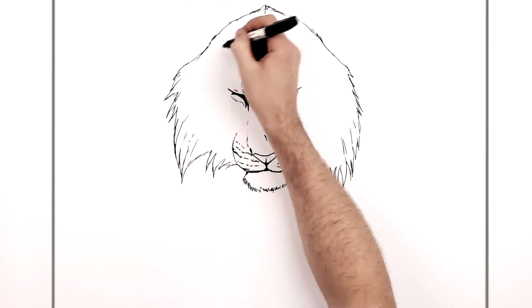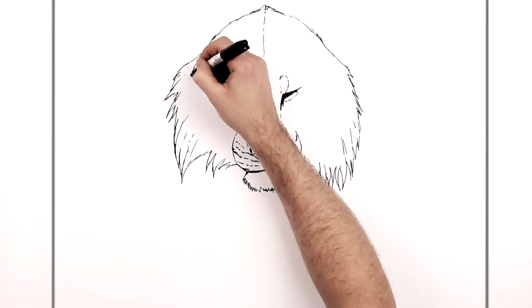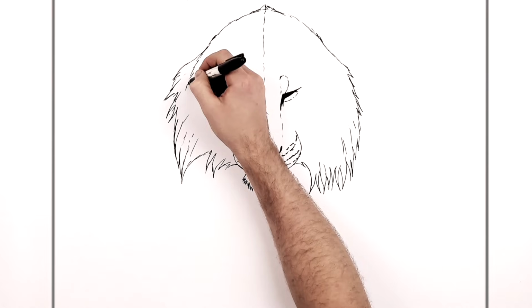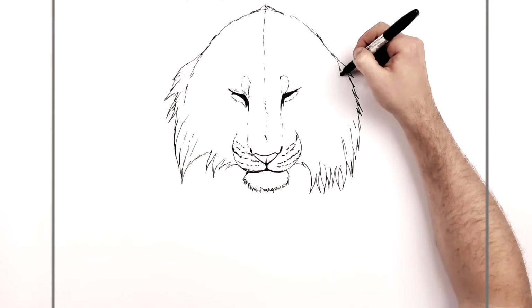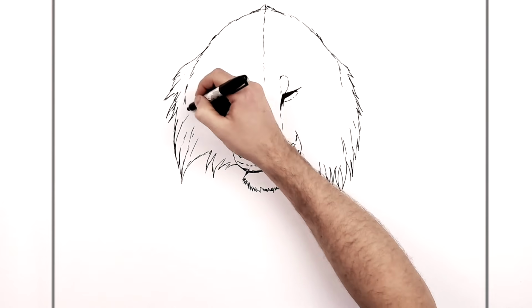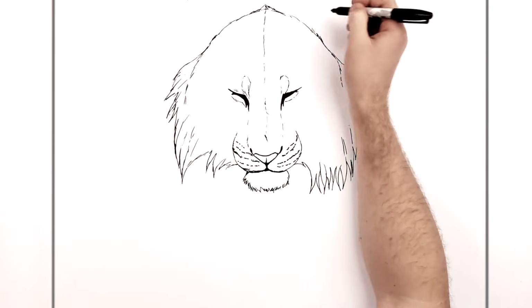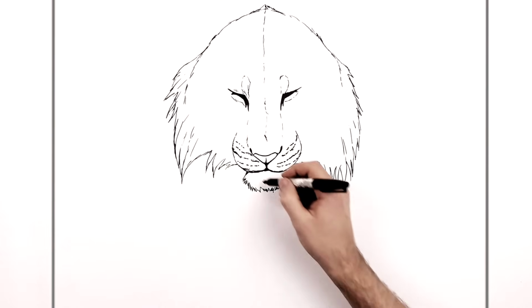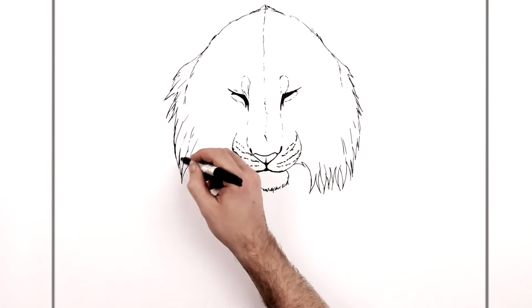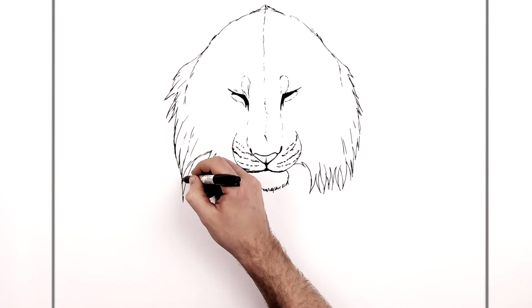Not bad. I'm happy enough. I was sort of apprehensive about doing this part. So he's got some hairlines coming down here as well. Maybe these have some more just coming down this way as well.